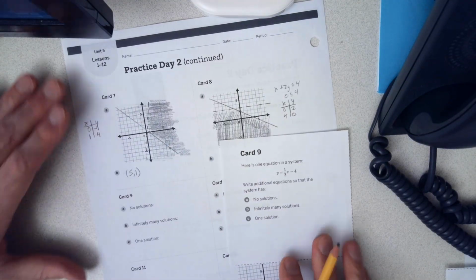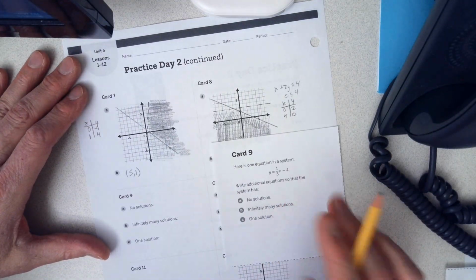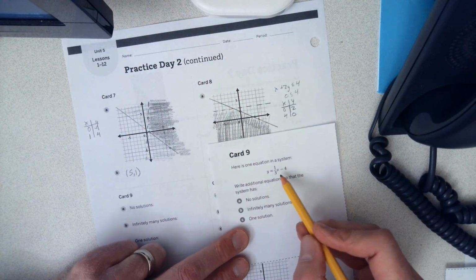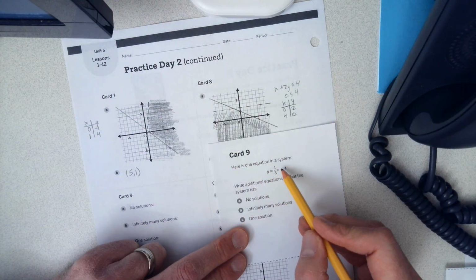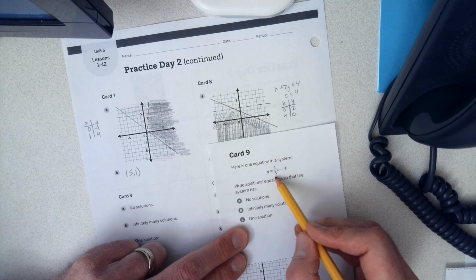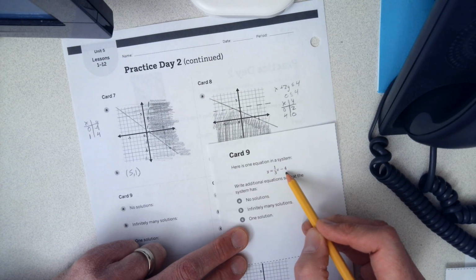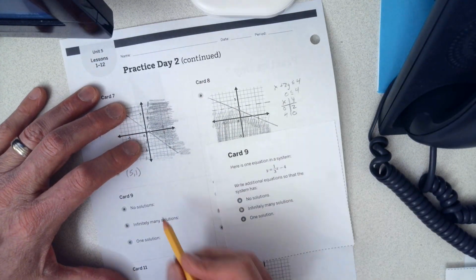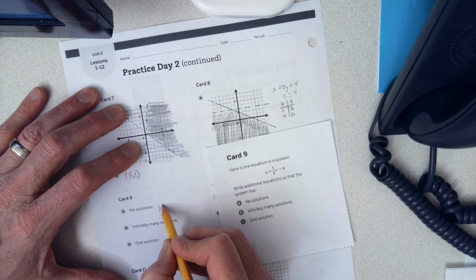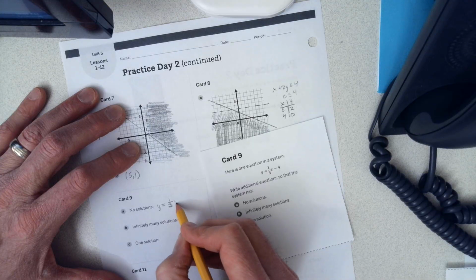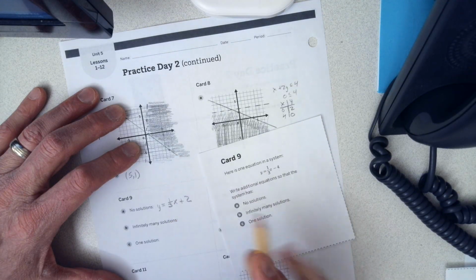So no solutions was parallel lines. Lines were parallel. If I think back to the lizard lines, this is when we did this. This line would be an equation for a lizard that is crawling 1/3 of a centimeter per second and started at 4 centimeters below the flower. So if I want to be parallel to that, I need another equation where the lizard is crawling at the same pace, but started somewhere else. So I'll put a +2 there.